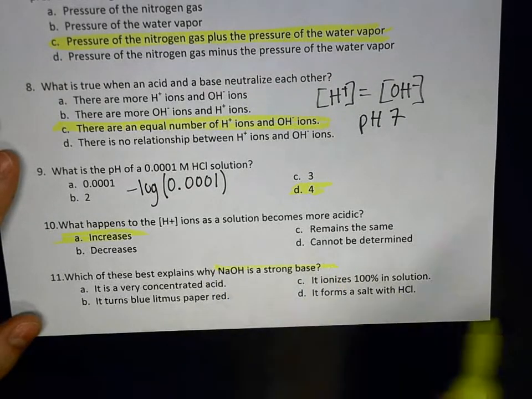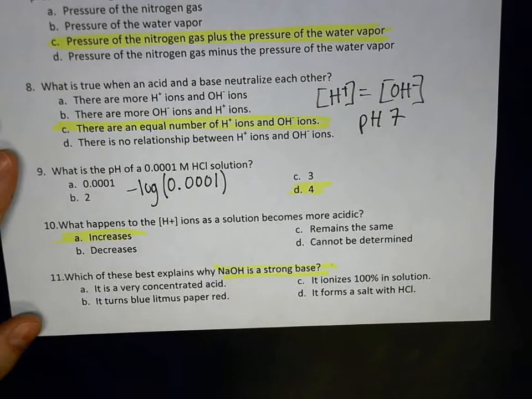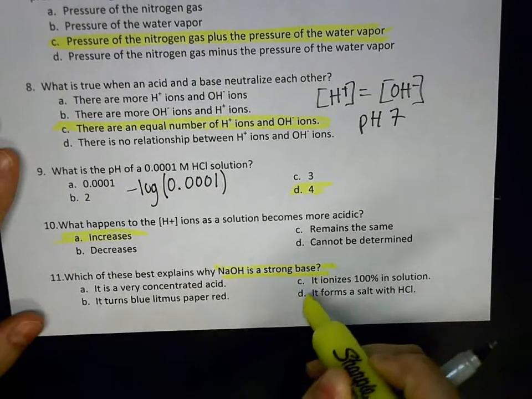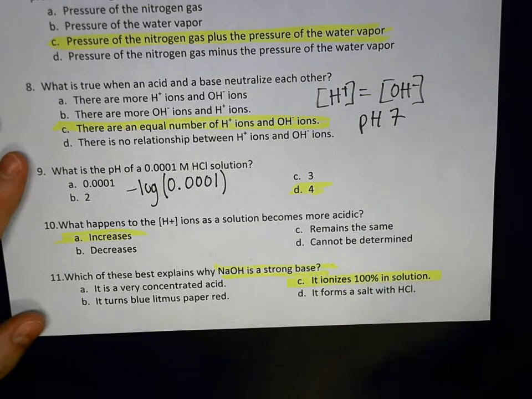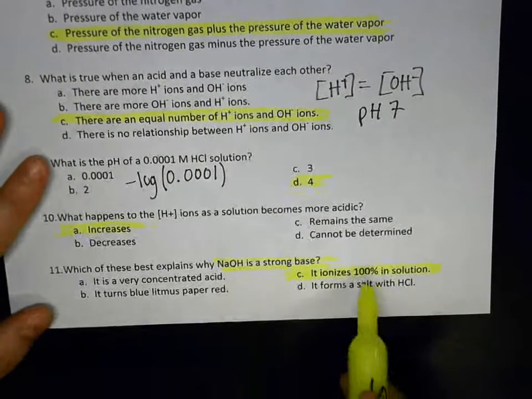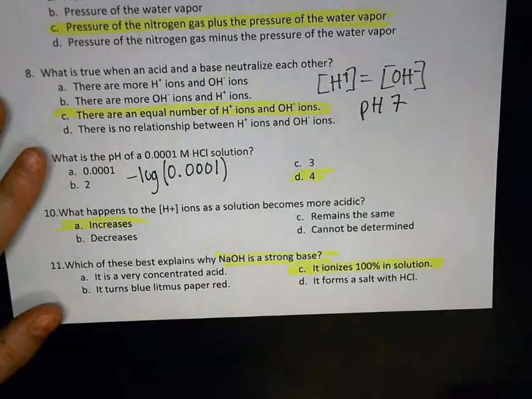Which of these describes why NaOH is a strong base? Anything is strong or weak because of how much it ionizes. A strong acid or base ionizes 100% in solution.